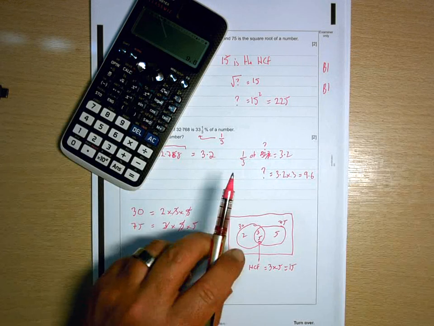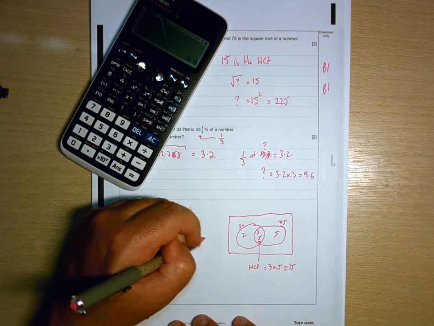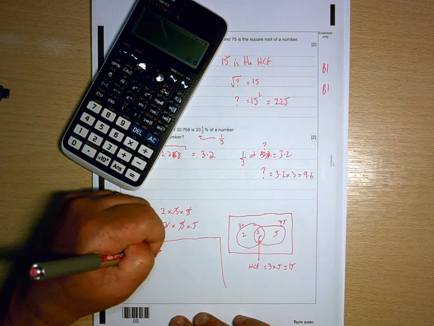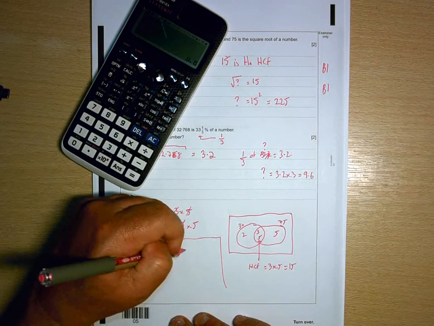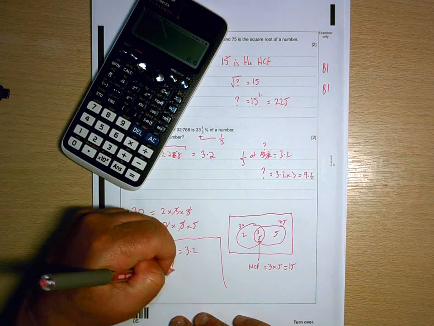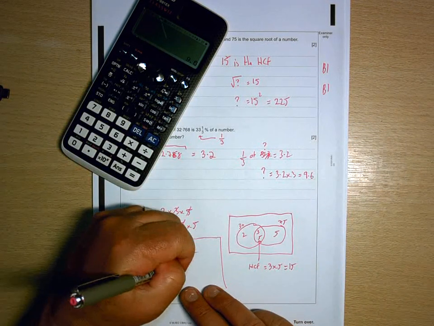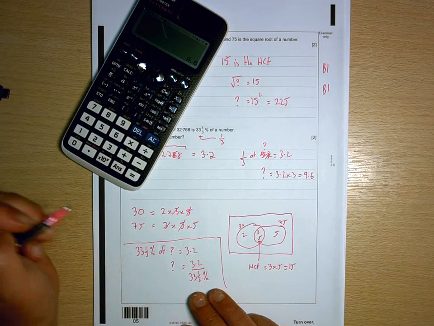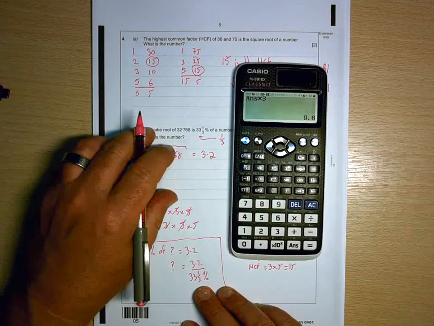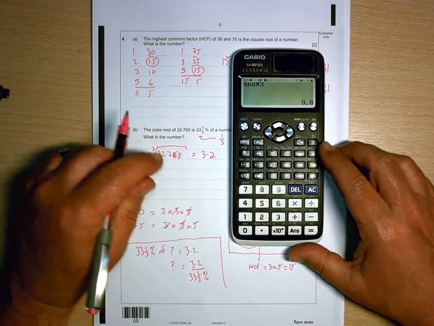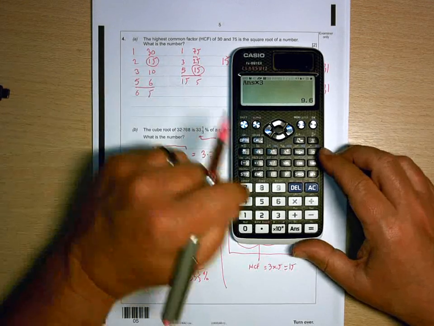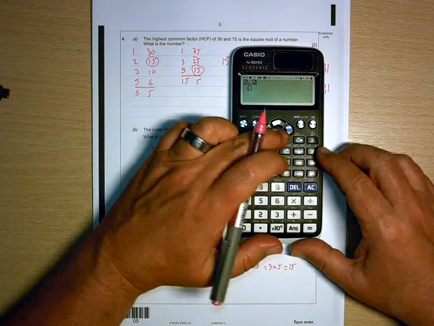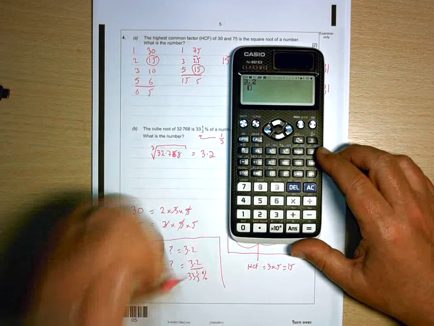If not, let's just do this down here. You've got 33 and 1/3% of that number is 3.2. So to work out what the number is, you've got to do 3.2 divided by 33 and 1/3%, which you can do on the calculator. What we've got there is a fraction, and on top of that fraction we're going to put 3.2, and on the bottom we've got to put 33 and 1/3%.